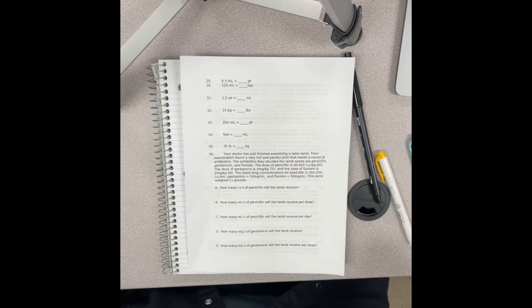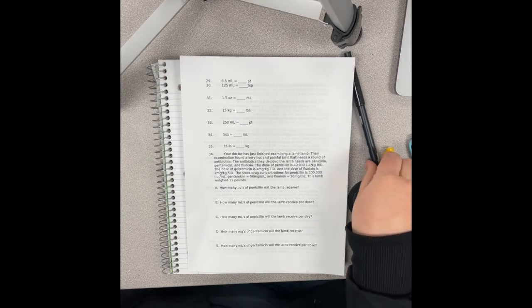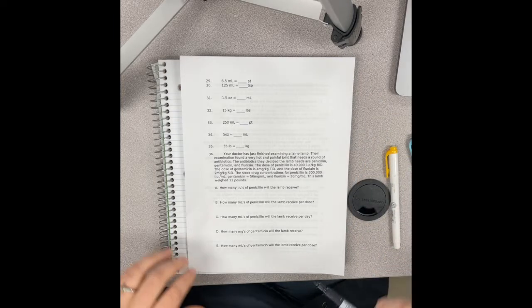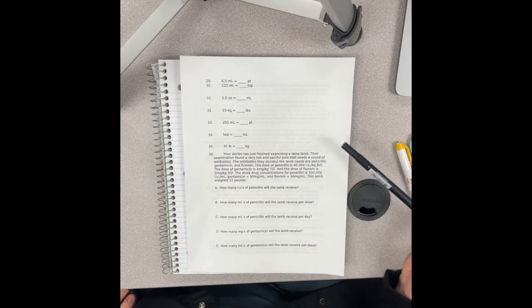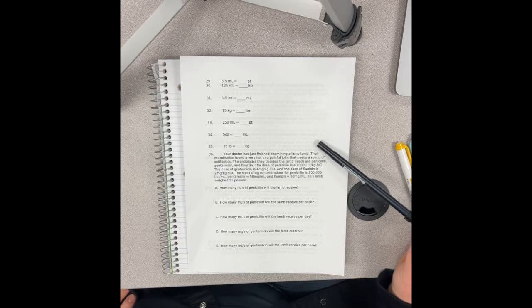Okay, we are back, and I have printed off the homework that we had in week one. And we're actually going to work through number 36 together. So with word problems in pharmacology courses and sometimes in tests, they can be a little wordy, right? So there's a lot of information that we're seeing here.